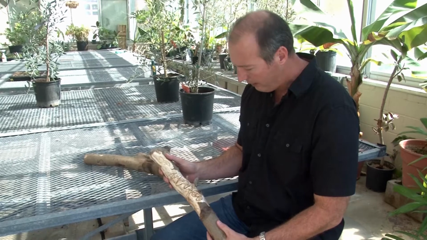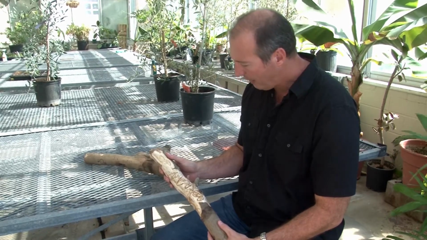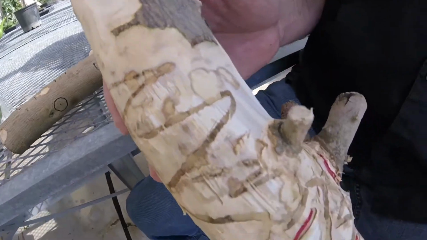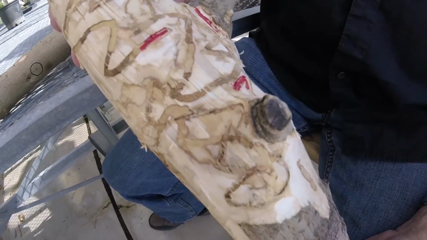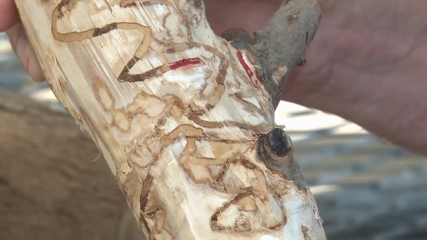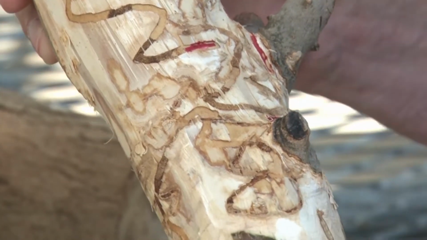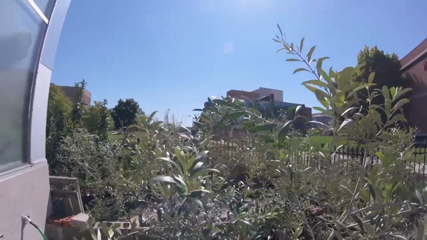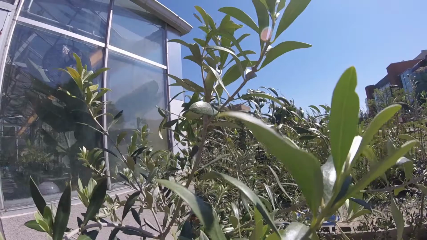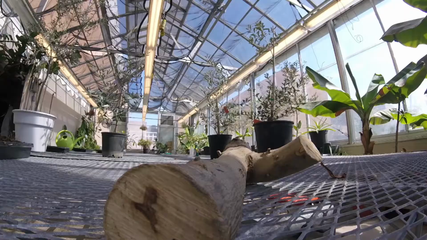What we're looking at now is a stem of olive of a variety called Manzanilla. You can see on this stem these serpentine galleries here are the feeding galleries of emerald ash borer larvae as they feed and move through the stem of the tree. The emerald ash borer in this laboratory situation can complete development to adulthood on cultivated olive.